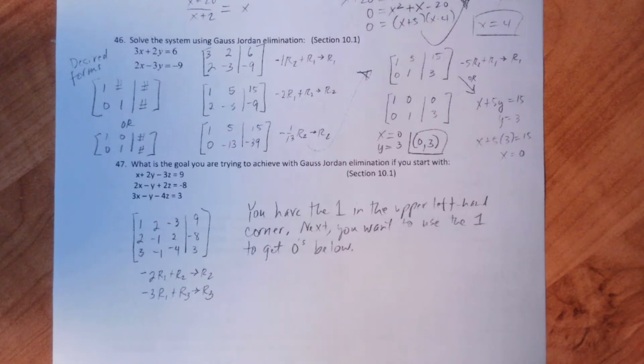And then now that we have the 1 in the upper left hand corner that we want, and that's where we always start, with getting the 1 in the upper left hand corner, we want to use that 1 to get a 0 below. And so since that's a 2 in row 2, I want to multiply the first row by -2 and add that row to row 2. So -2 times row 1 added to row 2, that's the new row 2. And so row 1 didn't change.